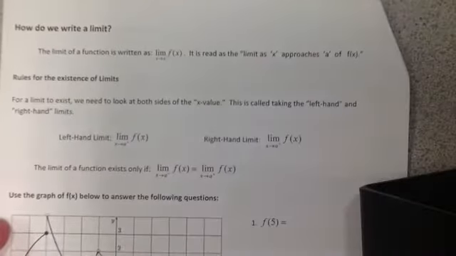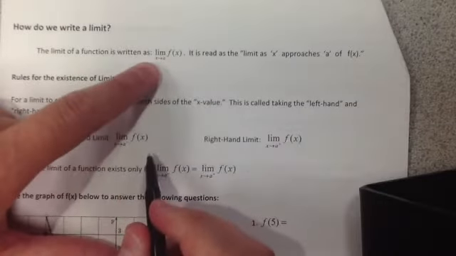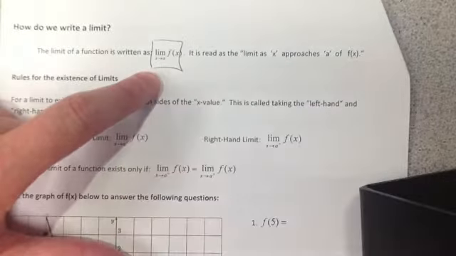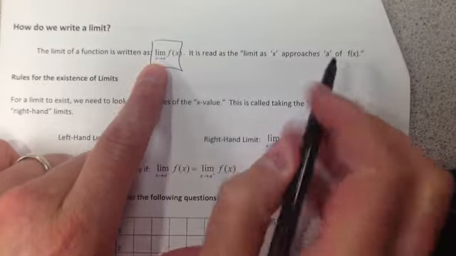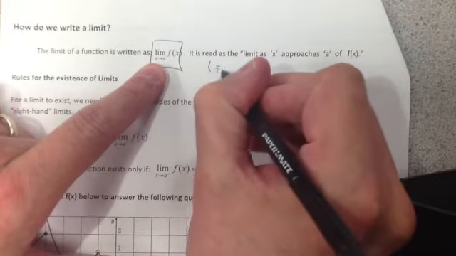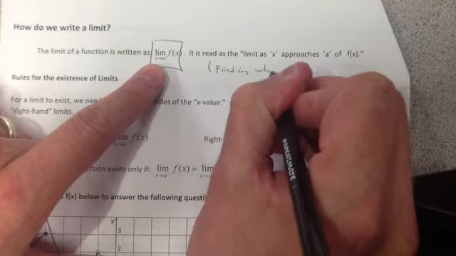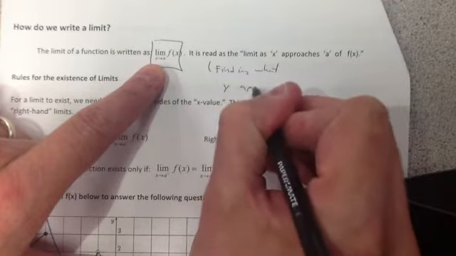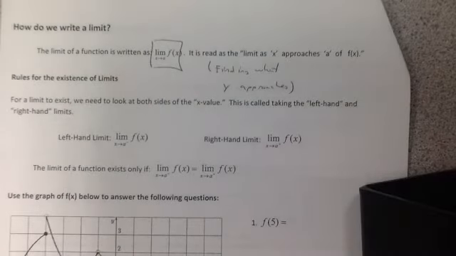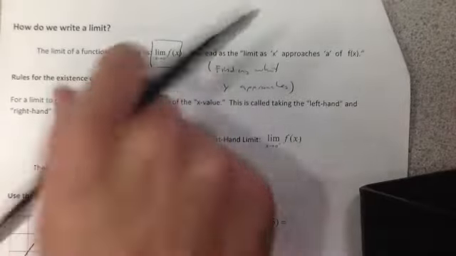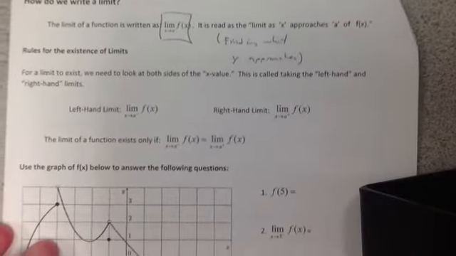Let's take a look a little bit more about the definition of a limit and how we write it. Now, we have a special notation right here. The limit as x approaches a of f of x. That's our notation, and it's read the limit as x approaches some number a of f of x. What we're trying to do is find what y approaches. That's the whole goal. Ideally, we want the y value to approach the limit.